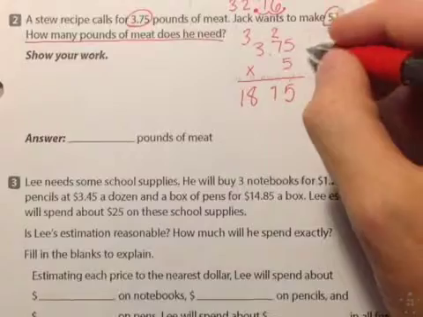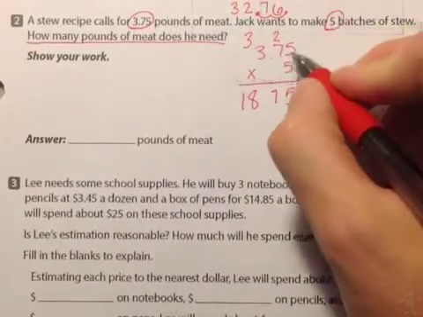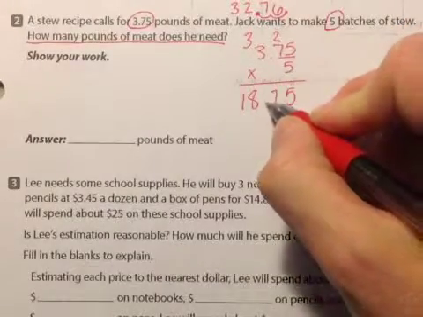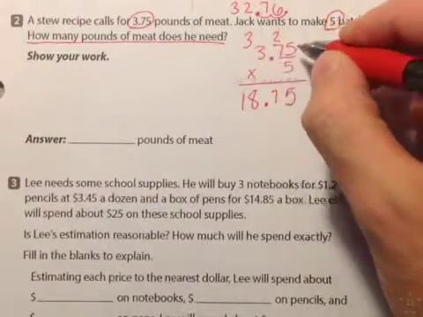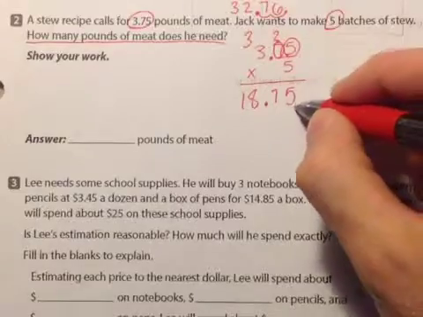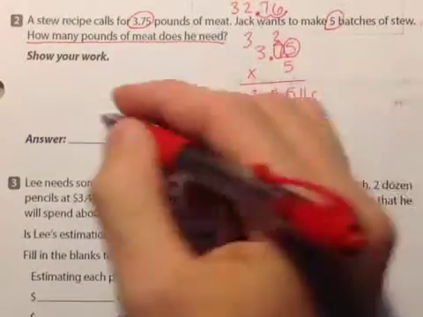Now, I know that I have a factor that is a decimal, so I can do two things here. I can understand that, hey, this is a hundredth times a whole number, so my product should be in the hundredths. Or I can look at the decimal point and count the digits behind. 1, 2. Unmove my decimal, 1, 2, and still get 18 and 7,500 pounds of meat.